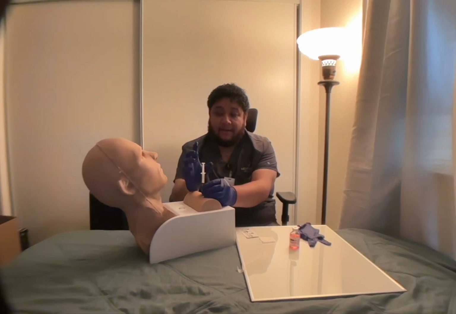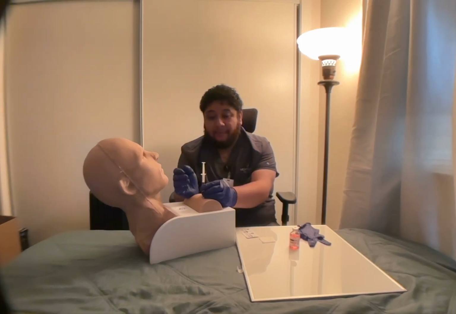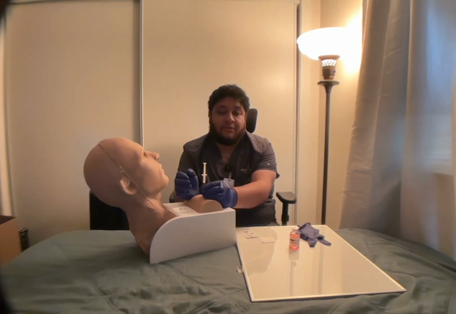With my dominant hand, I'm going to pull up on the plunger for about 10 seconds to make sure there's no blood return. Okay, wait 10 seconds. No blood return, so this site checks out.